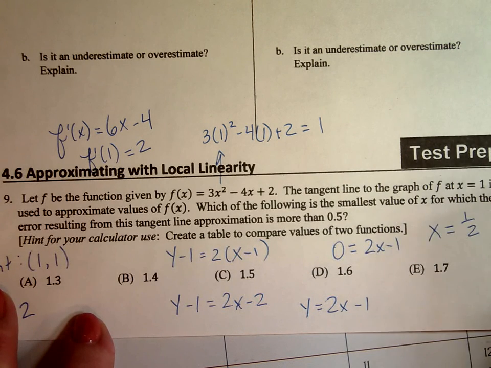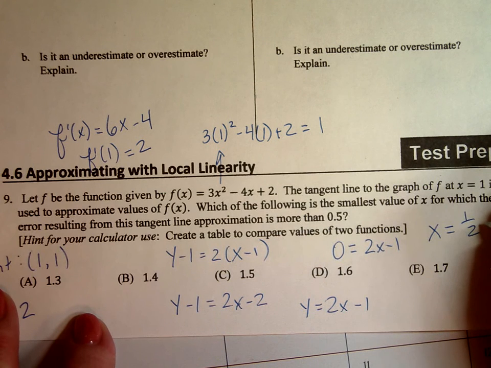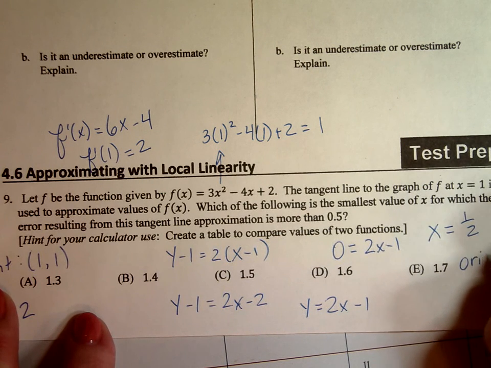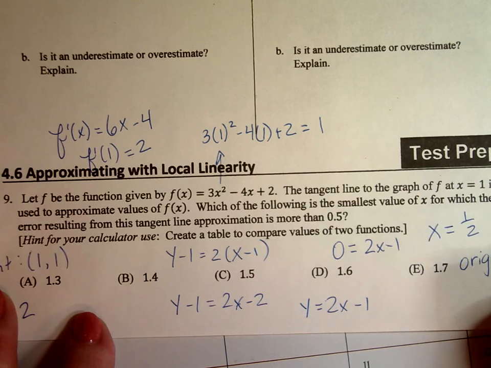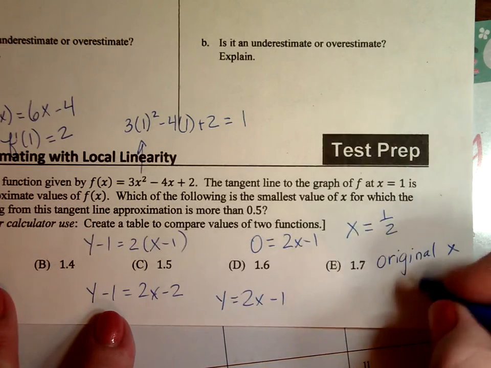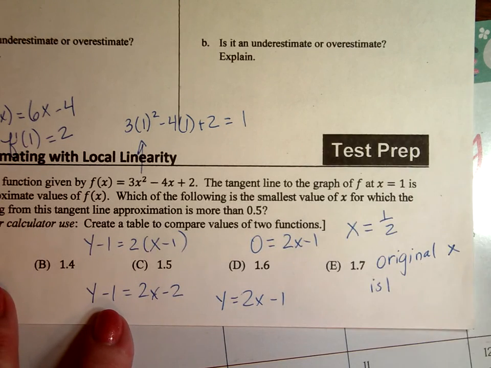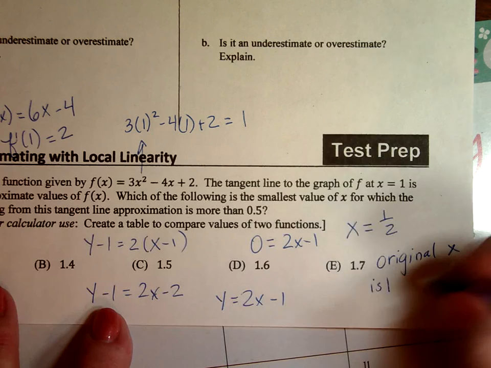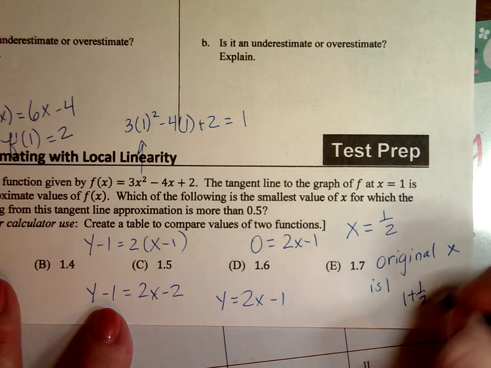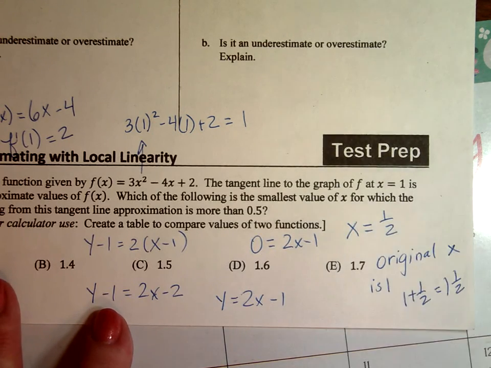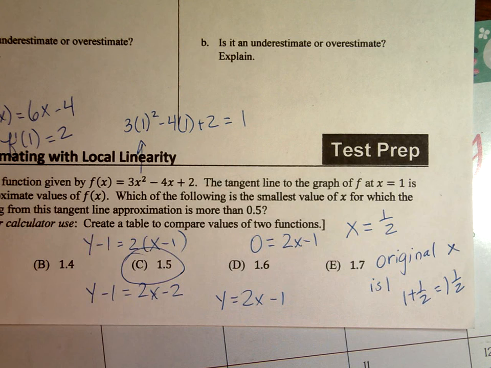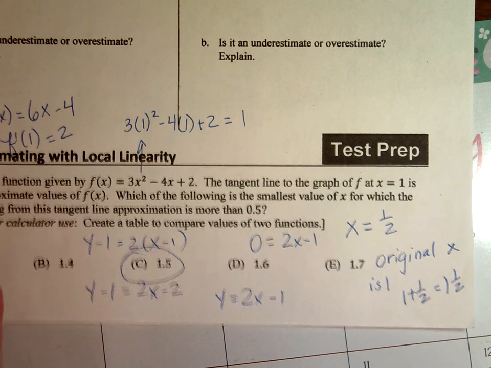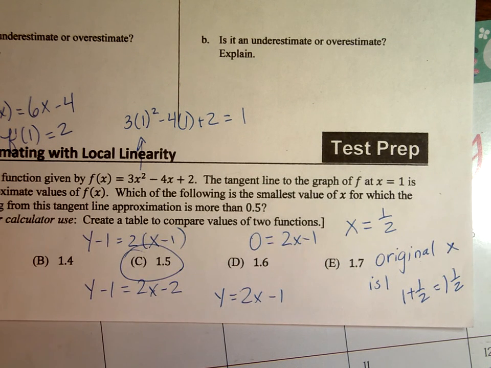Well, what was my x value originally? My original x is 1. So if I can go a value of 1/2 away, 1 plus 1/2 is 1 and 1/2, and that is my answer of C. So I don't know. There's a lot of different ways you could do it. He gave you the hint to use the calculator and create tables. I kind of thought of it more along the algebra route, and that's where my brain went.